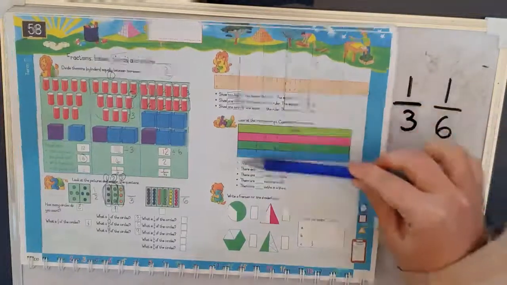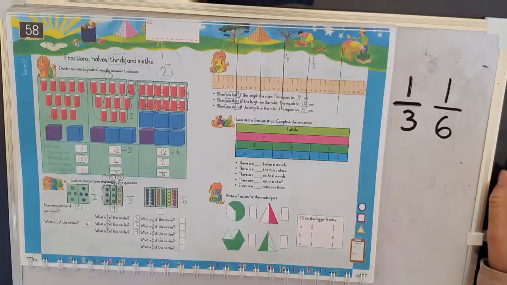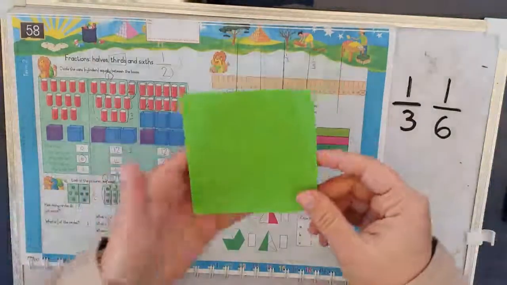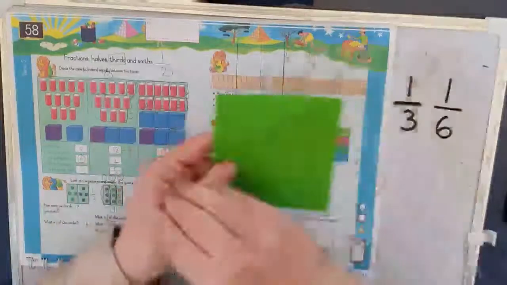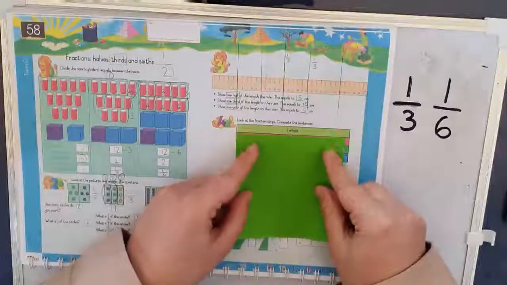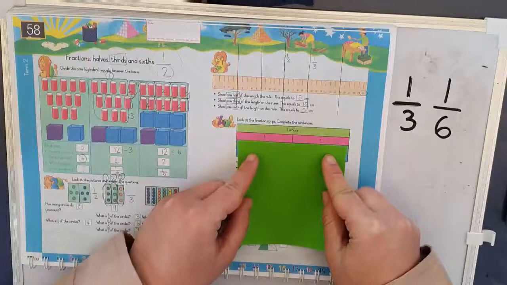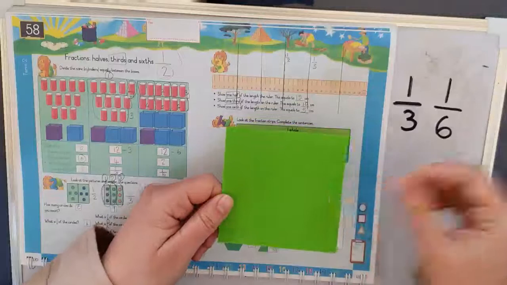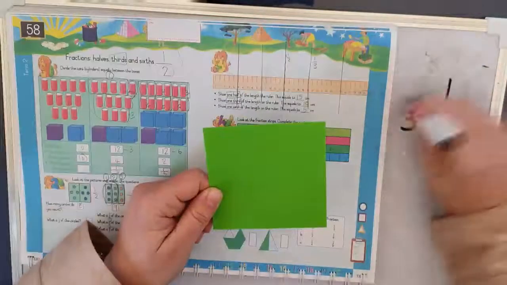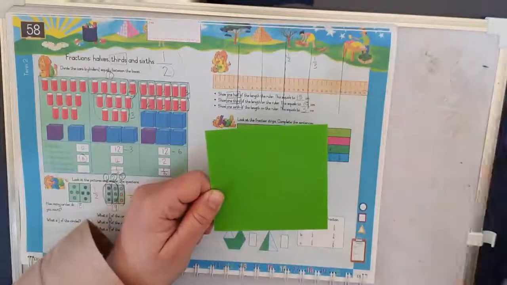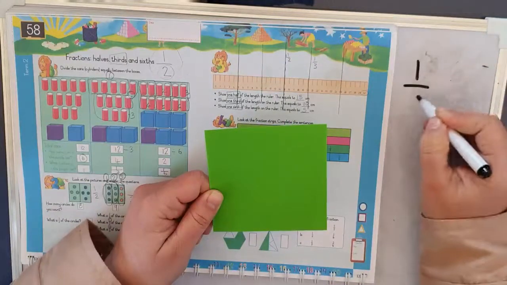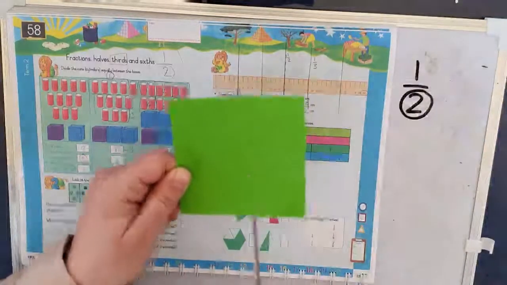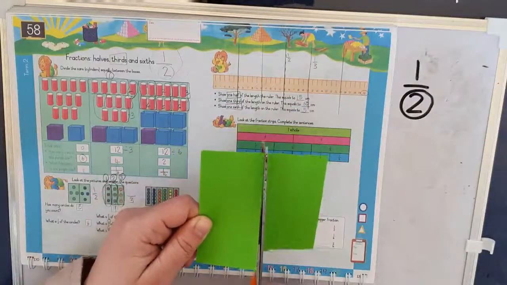Okay, now let's look at this part. We've seen a similar one yesterday. Okay, can you still remember? So we're going to do it again. We have one whole piece of paper. One whole. The next part, we have to now cut this paper in half. And half, what does it mean? Let's just write the fractions over here. Half means there are 2 parts. So let's cut it into half.